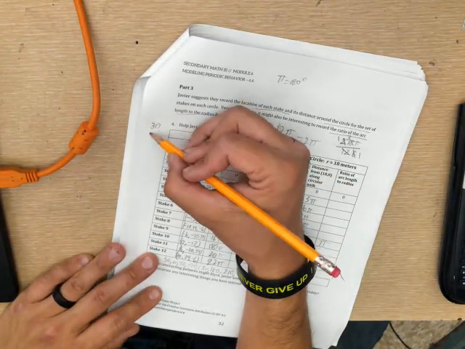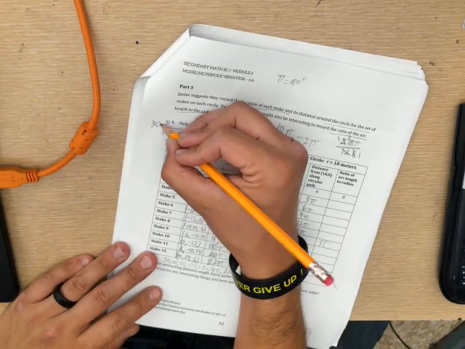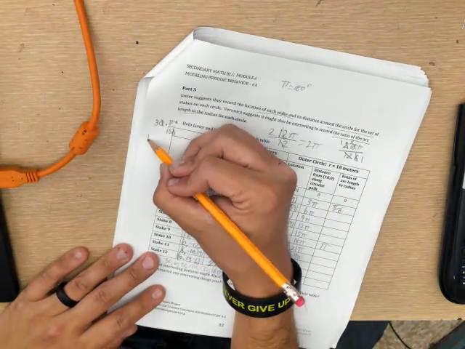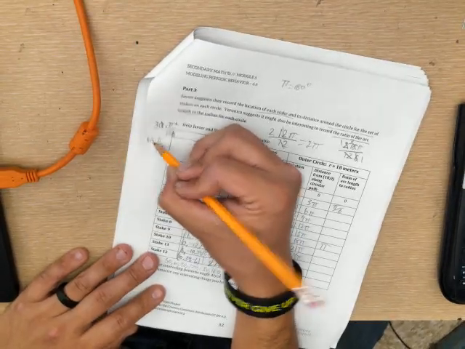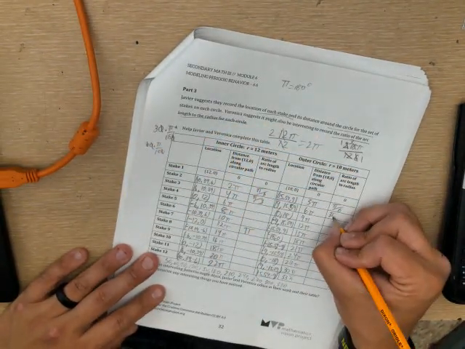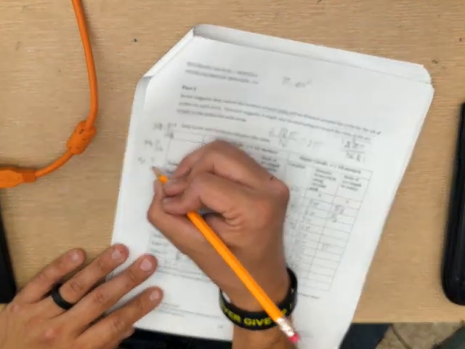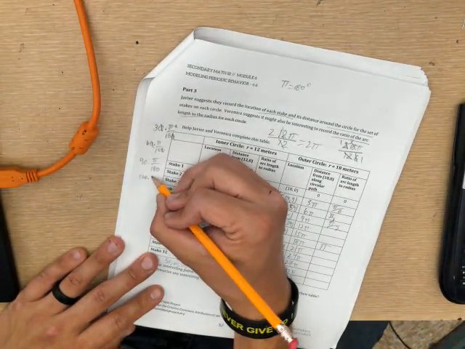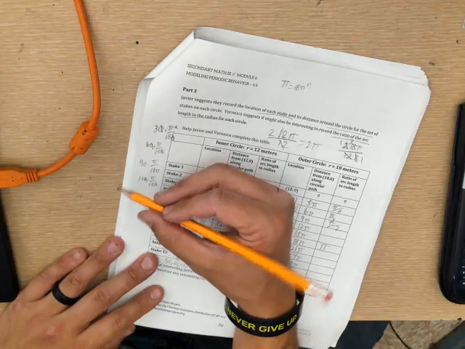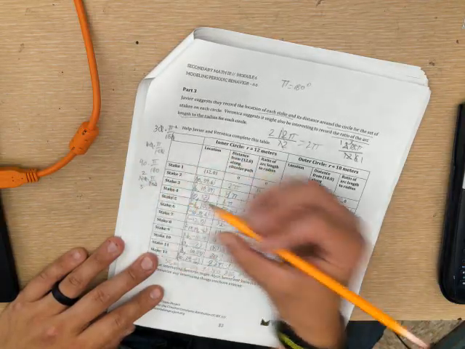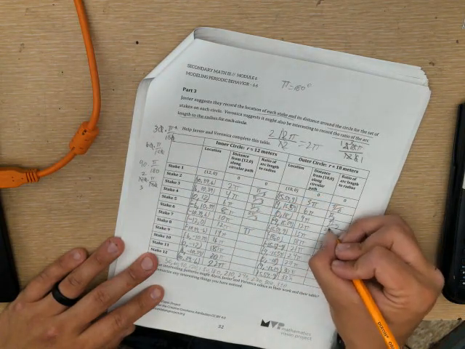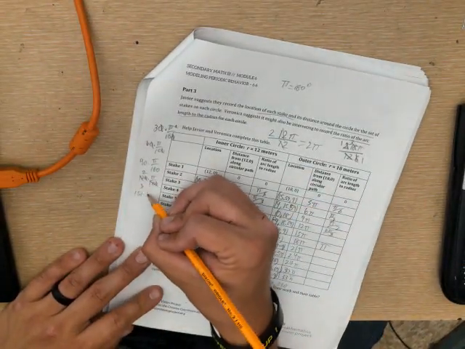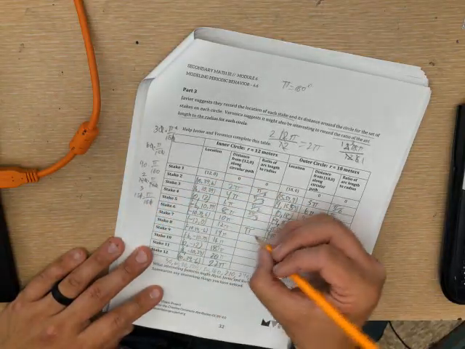So 30 times pi over 180, that'll be pi over 6. 60 times pi over 180, pi over 3. 90 times pi over 180, that's pi over 2. 120 times pi over 180 divided by 6 makes that 2 and 3, so that's 2 pi over 3. Then I have, that's 150. 5 pi over 6.